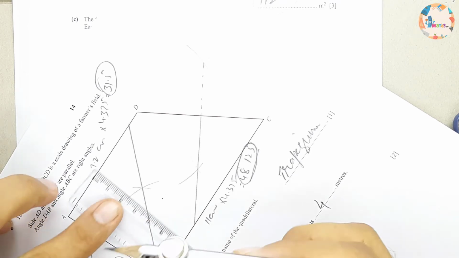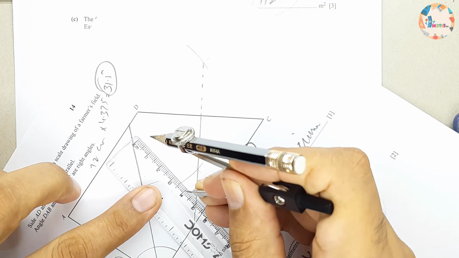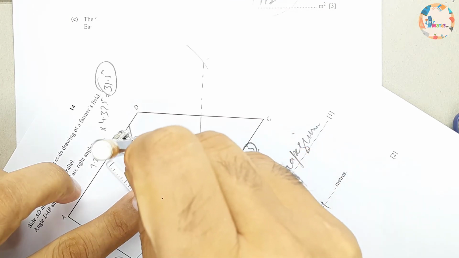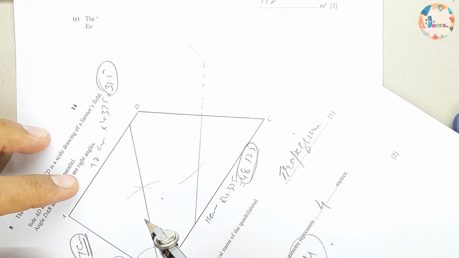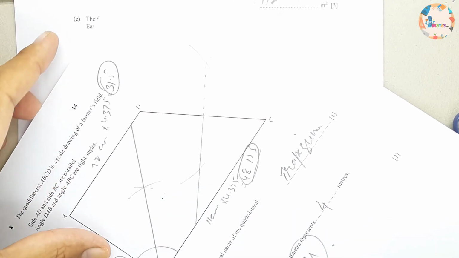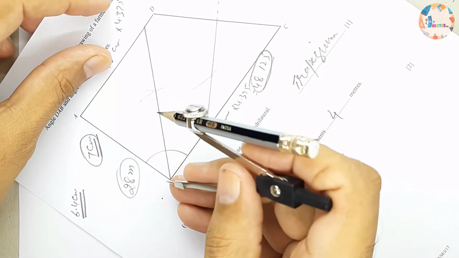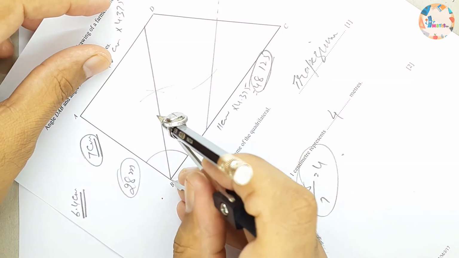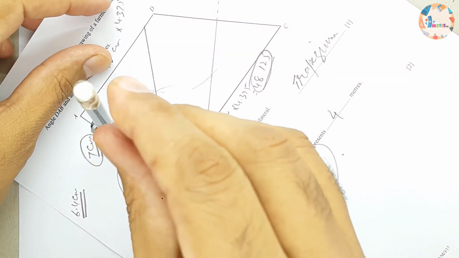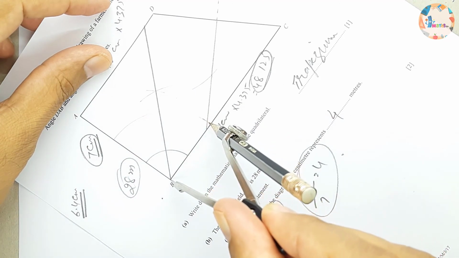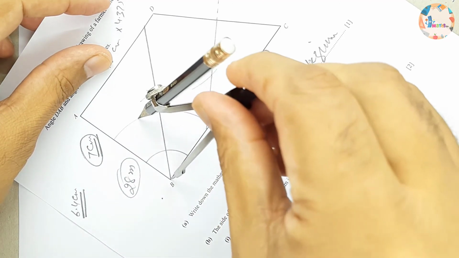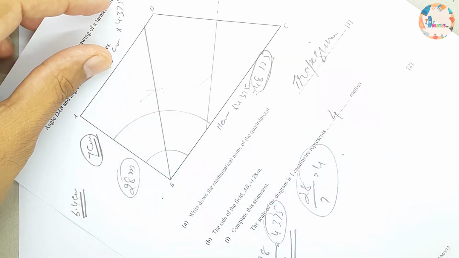We can take the scale as 4, so 4 divided by 4... I mean, 4 centimeters represents 16, so we open 4 centimeters and make the arc. I will move the page a little so that you can see this. So from here a 4 centimeter arc, we can draw like this. So this is the arc.